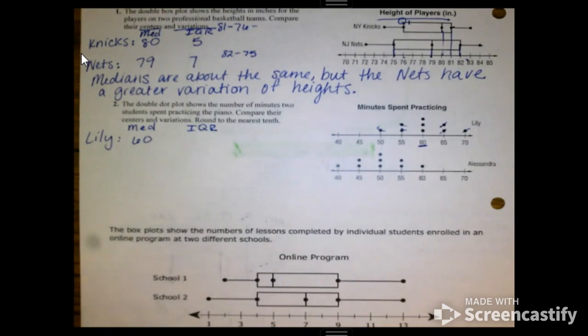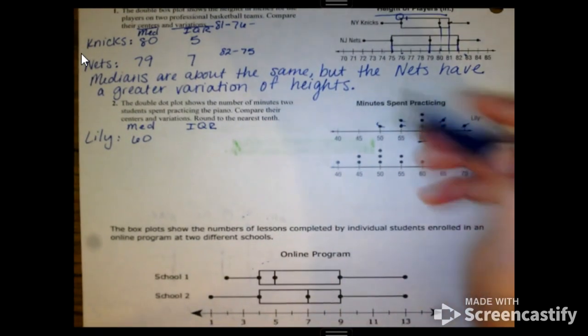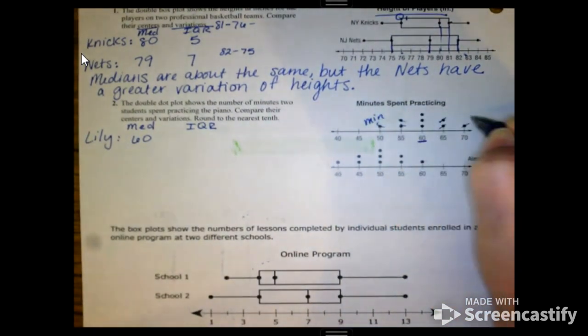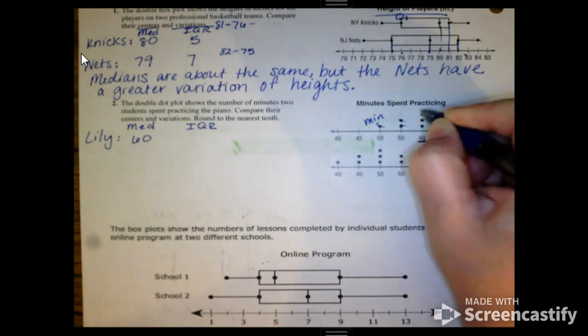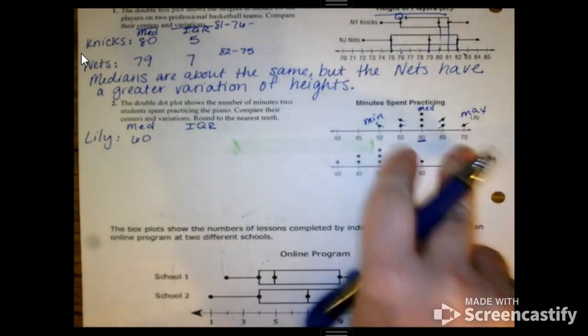All right, my IQR. Now, here's the deal with the IQR and dot plots. Since it's symmetric, it is pretty easy to find my IQR. If it was not symmetric, I would probably have to lay out the dots in order from least to greatest and do it that way. But right now, if this was my minimum value, this was my maximum value, this is my median, what do you think these 2 are?